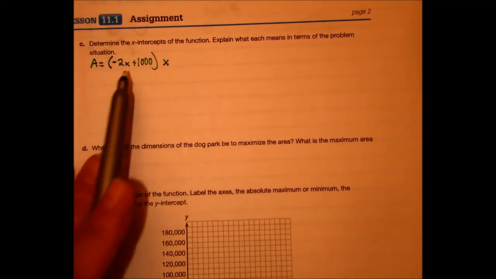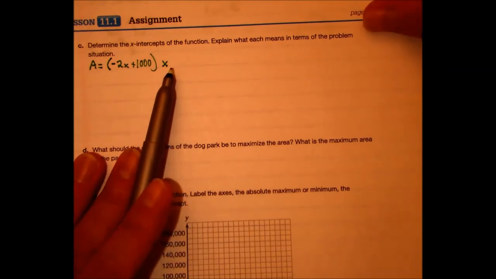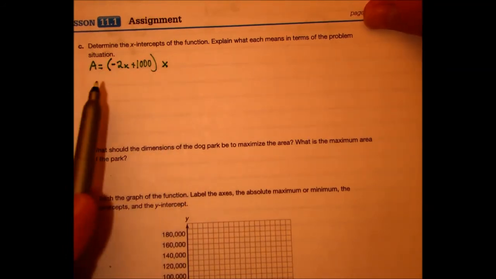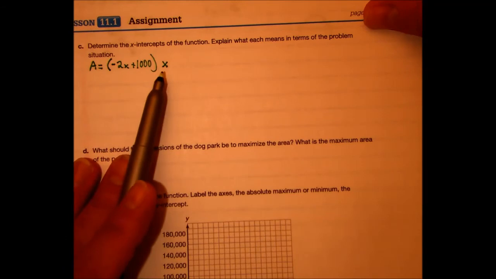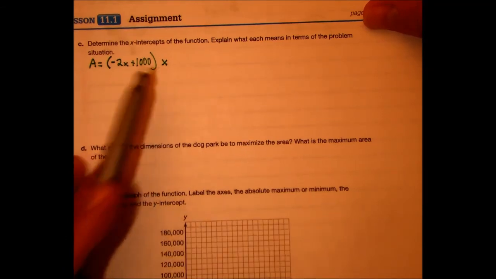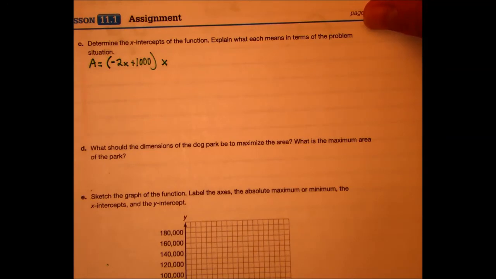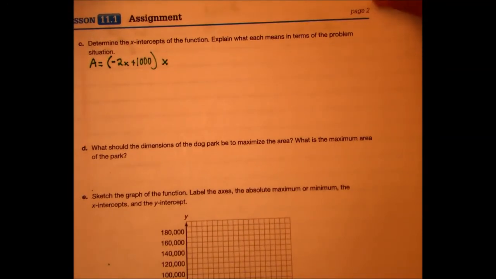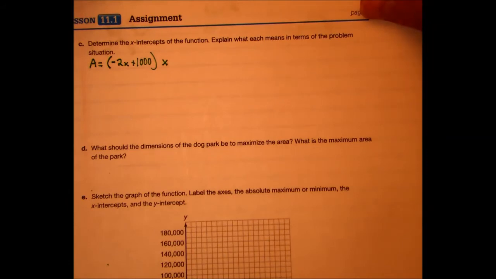Notice we have two x's, which means we have two answers for x-intercepts. Remember before we said, when we have one, it crosses the x-axis once. If we didn't have an x in our problem, it doesn't cross the x-axis. All right, so in this case, we're going to cross the x-axis twice. So how do I figure out what my numbers are?